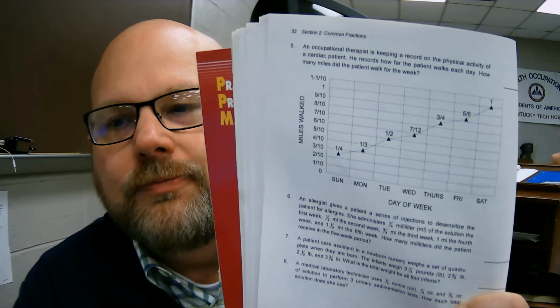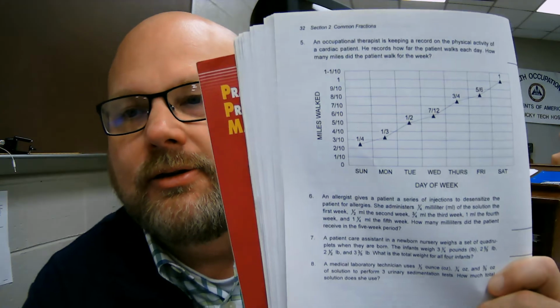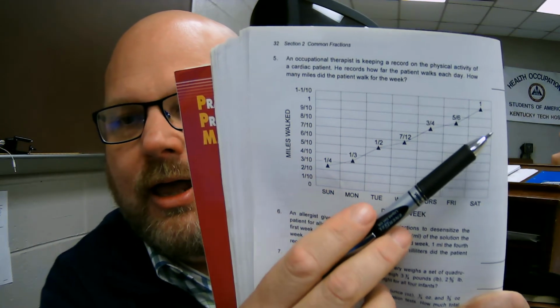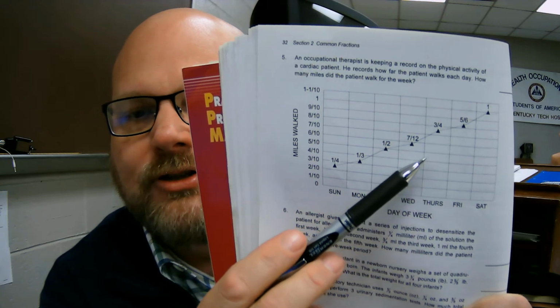So what we're going to do, we have a whole number there. We have 1 mile, and that being on Saturday. Let me go over here. That being on Saturday. So that's your whole number, and then we're going to add all these numbers.